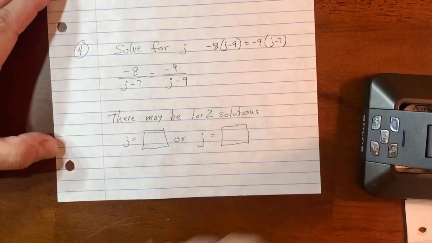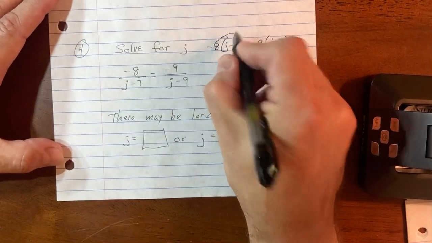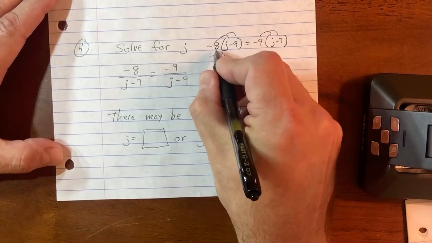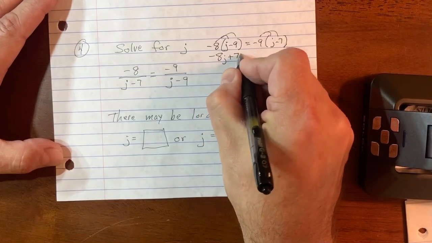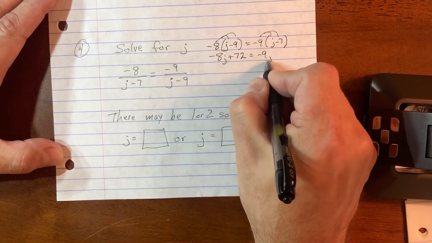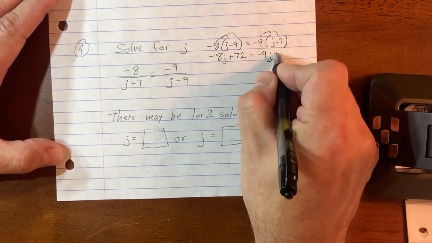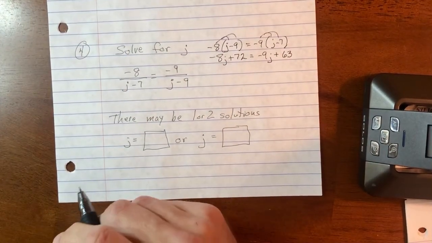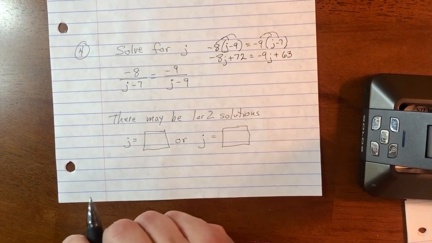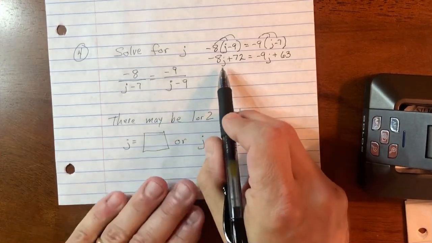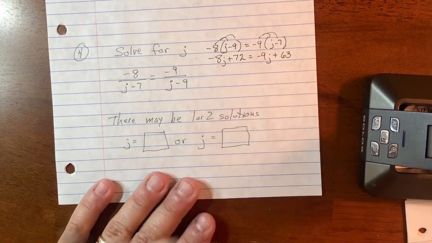And just like before, you're going to distribute there and there. Remember, a negative times a negative is a positive. Negative 9 times J, and a negative times a negative is a positive. Well, this one does not have any squared, so there's only going to be one answer. And now you have a choice again. You can either add 8J to both sides or add 9J to both sides.